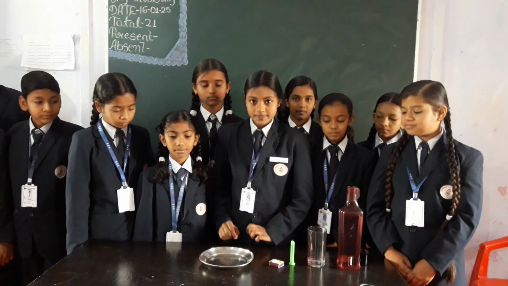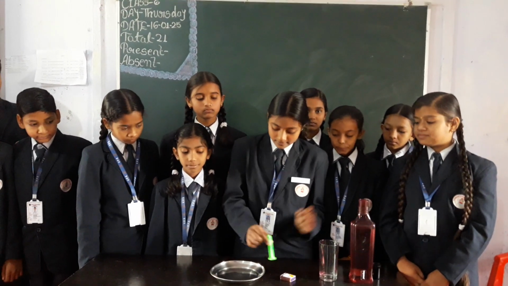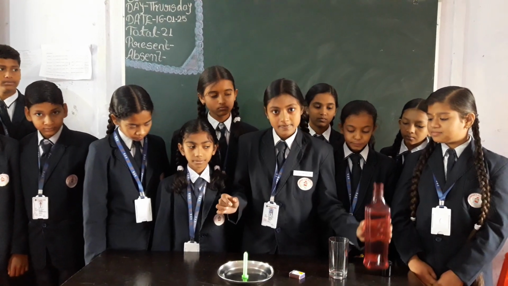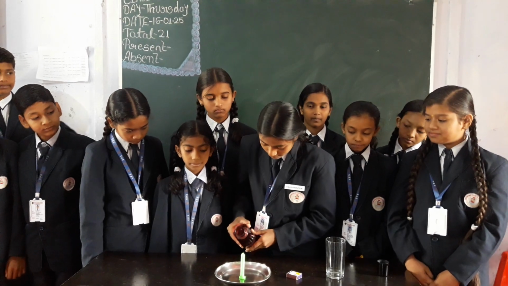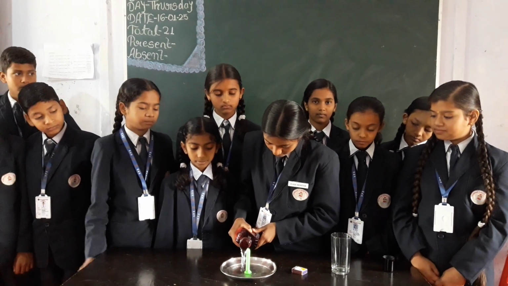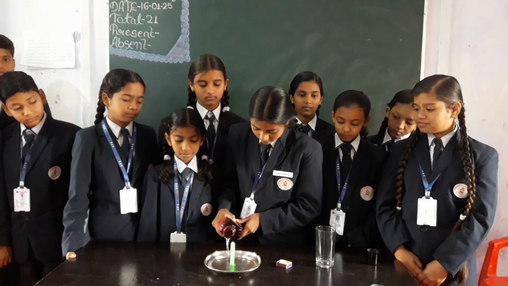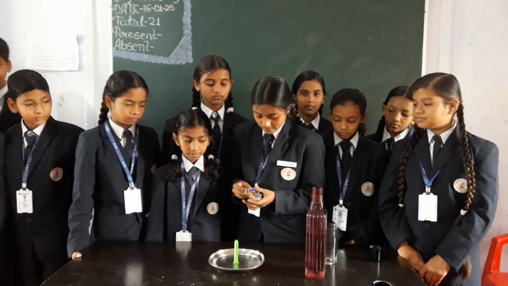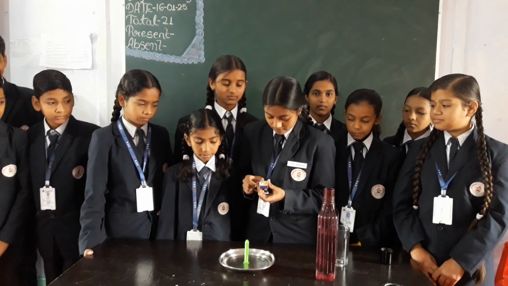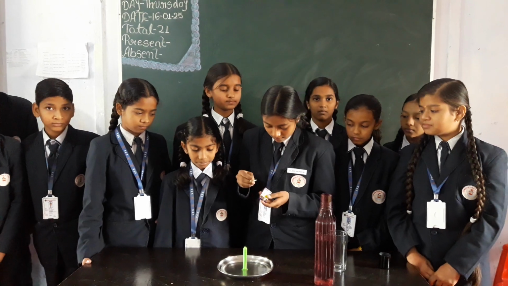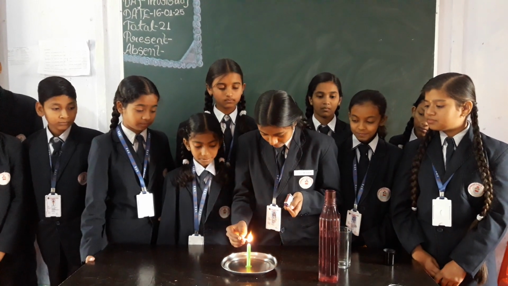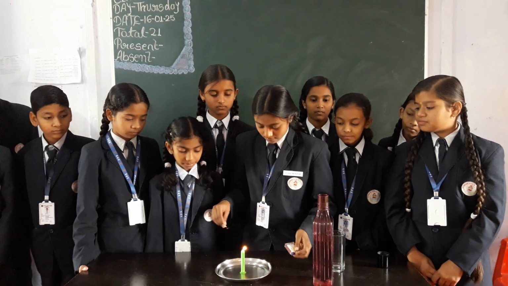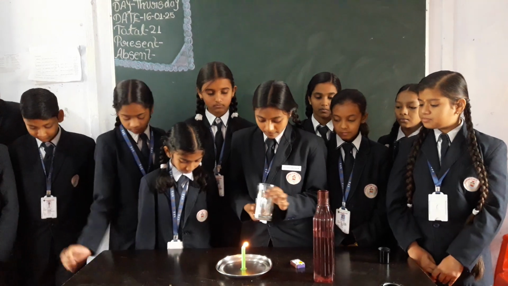Now the procedure is: step 1, take a candle and place it on the plate. After that, fill the plate with water. Okay. Now after filling the plate with water, light the candle. After lighting the candle, invert the glass over the candle.